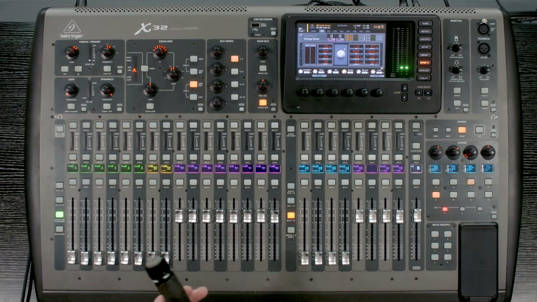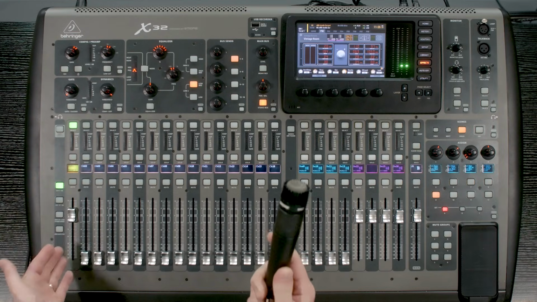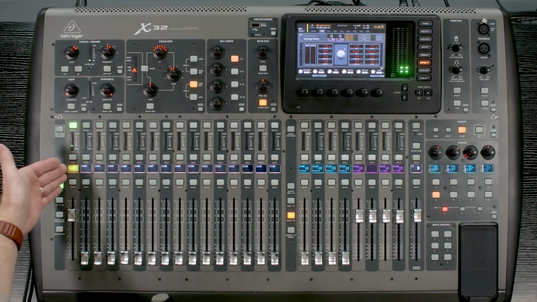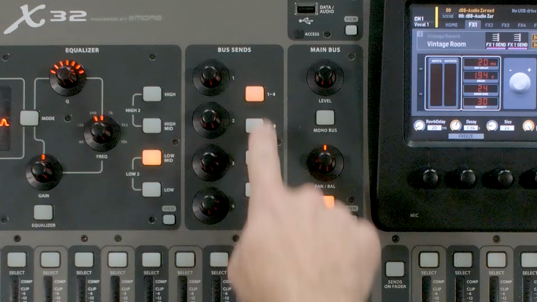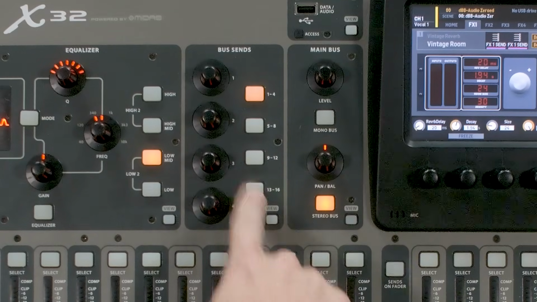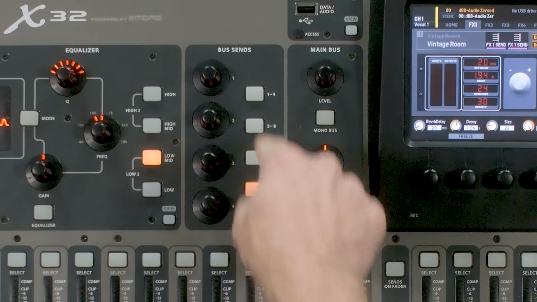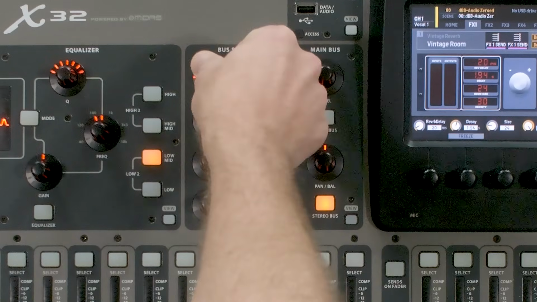So what I'm going to do is take this microphone that I have on vocal 1, and send this to our mix bus 13. I can do that in a number of different ways. I can either use my bus sends tab and then select 13 through 16 and simply turn it up here.